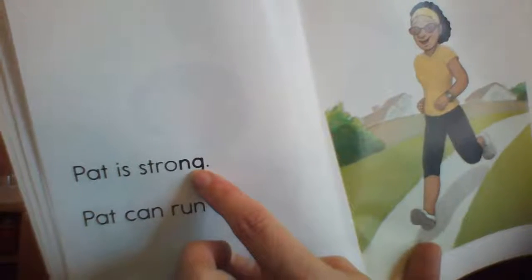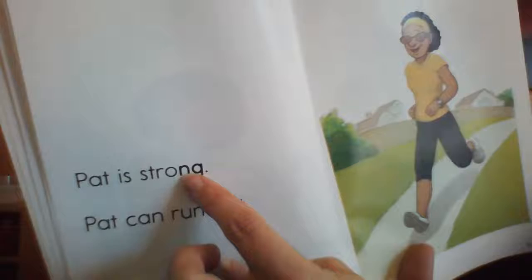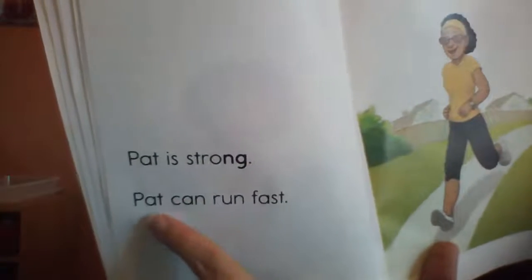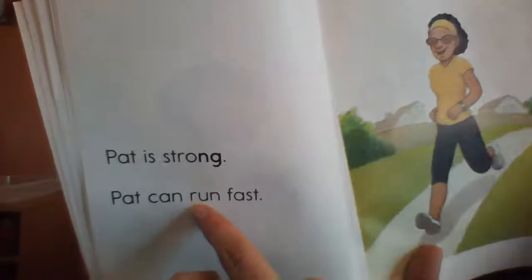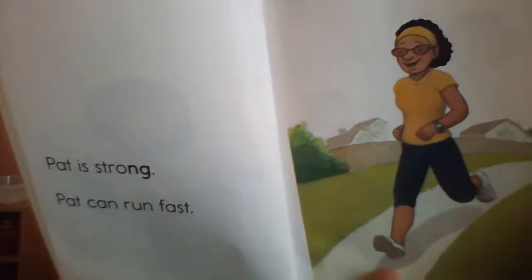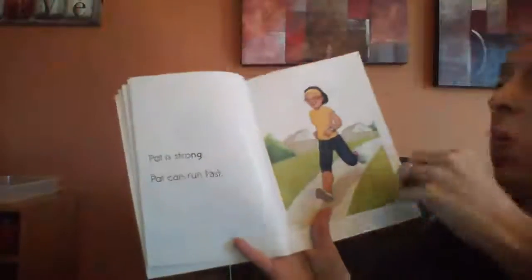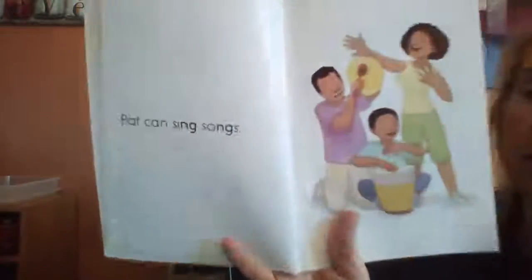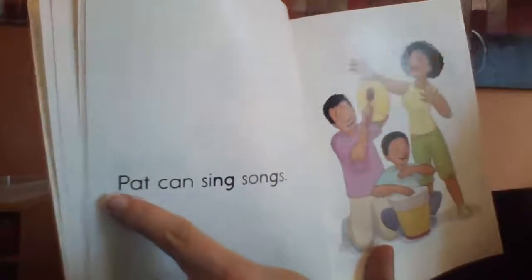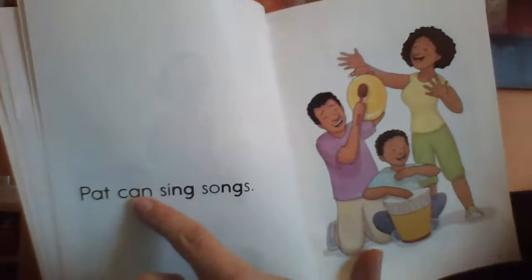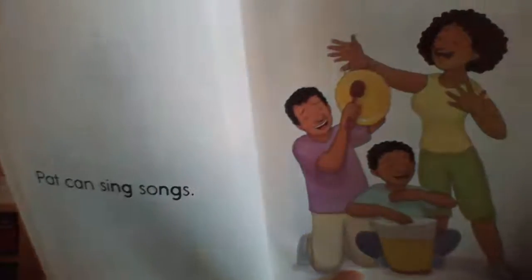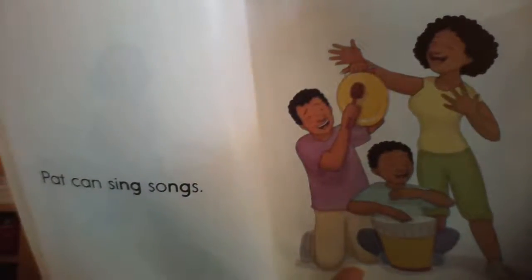We call that bold. It's because that's something that we just practiced. Pat is strong. Pat can run fast. Wow, she's like a super mom, huh? Oh, I want to see some more words. Pat can sing songs. She looks like a fun mom.